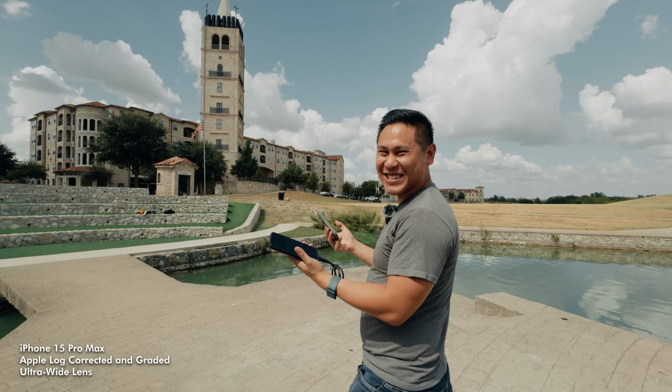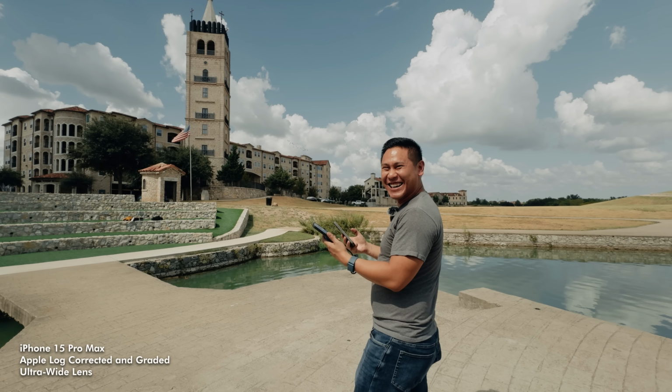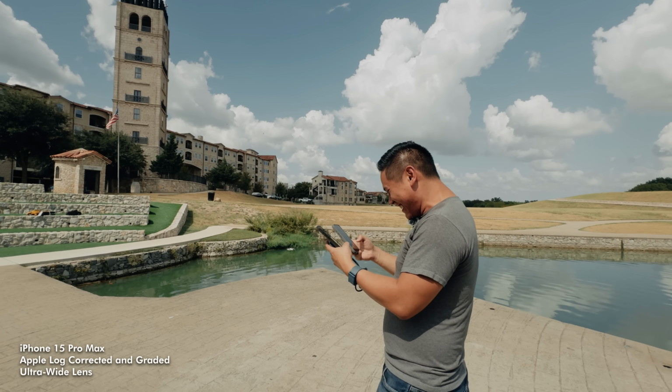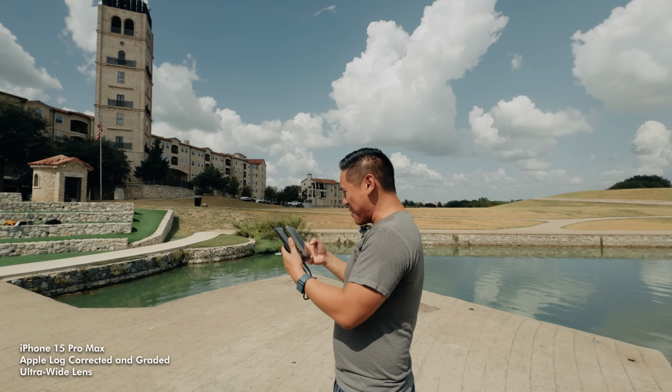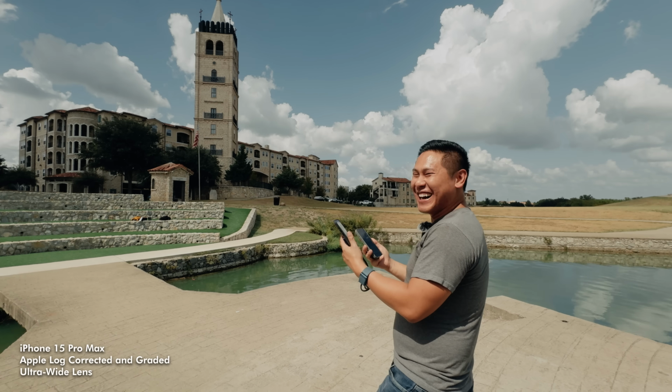The 15 Pro Max is brighter than the 14 Pro. Wait, yeah, 14 Pro Max. Yeah. After you turn 30, you start mixing up all your things. You just forget things and you're slowly dying on the inside and out. I don't want to remember. Anyway.